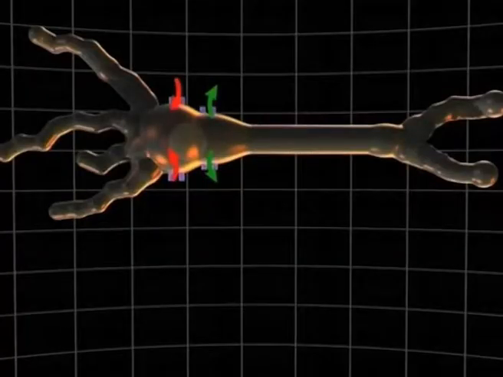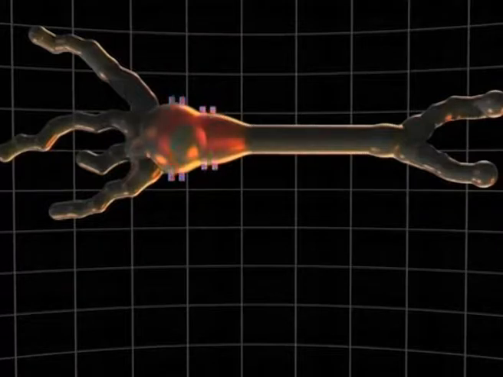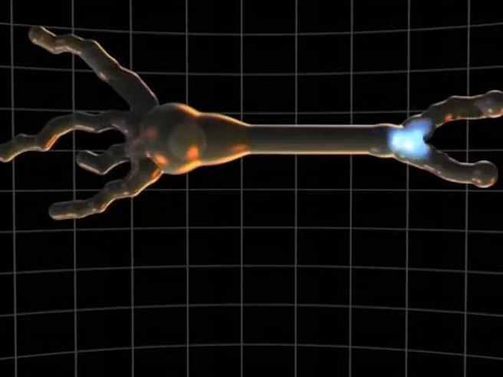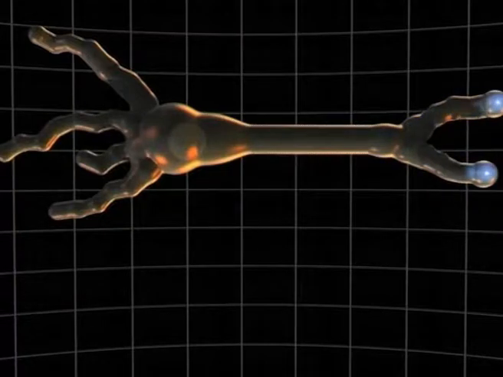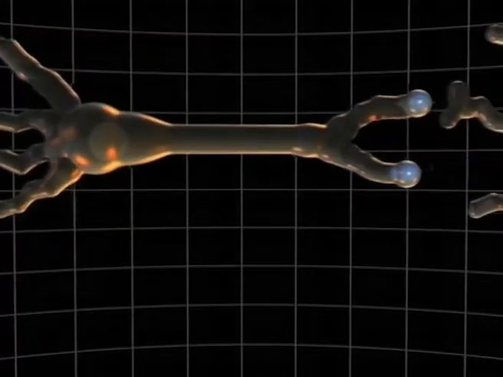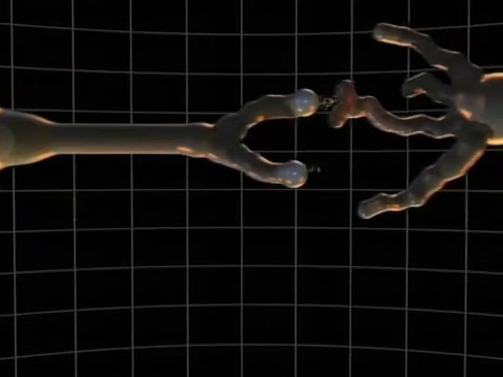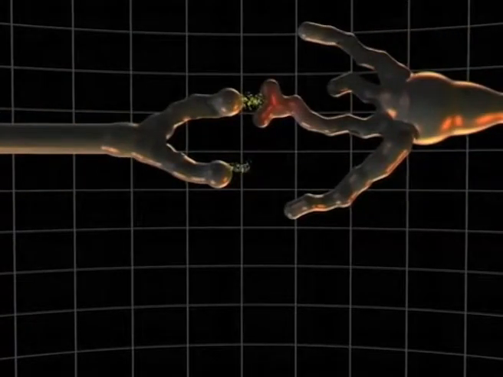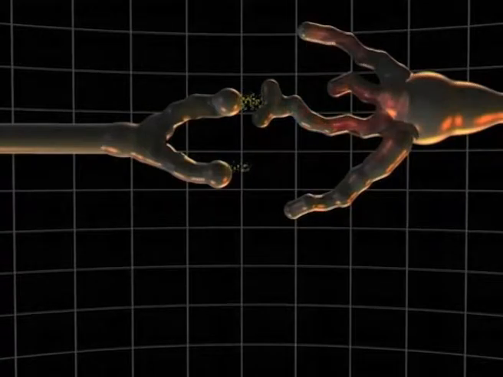Once these dendrites bring in the information, they pass through the cell body and are carried away from the cell body by the third structure, which is known as the axon. So, we have the dendrites, we have the cell body, and we have the axon. These are the three main parts of the neuron.